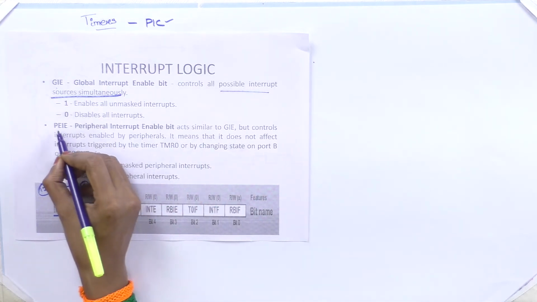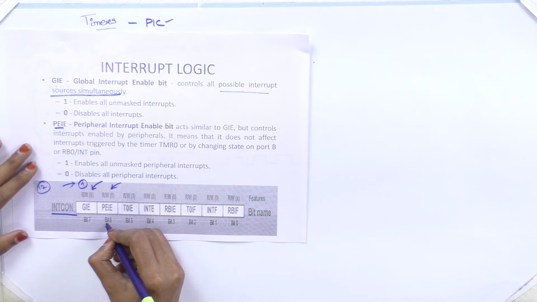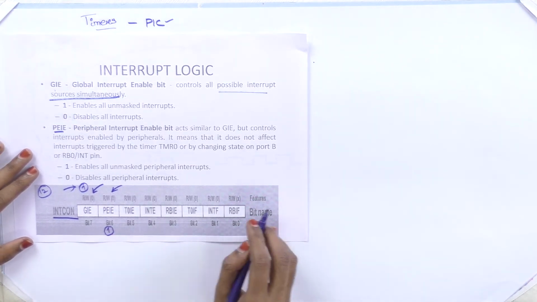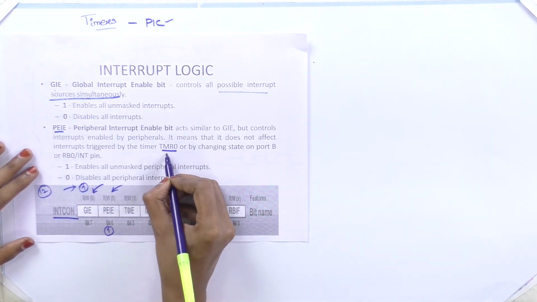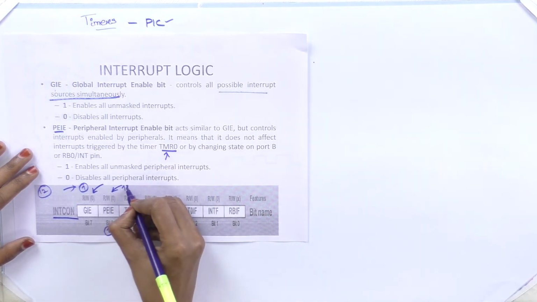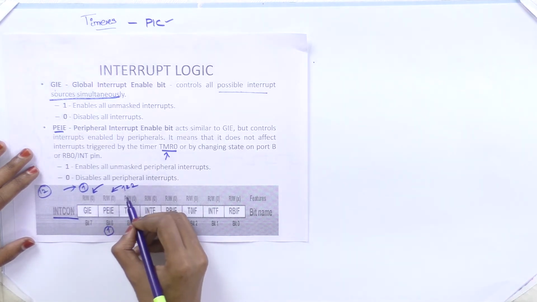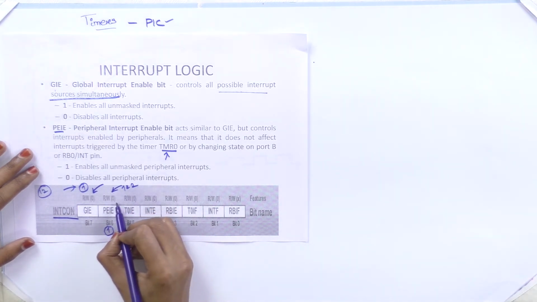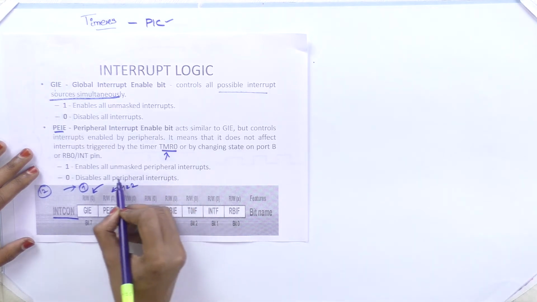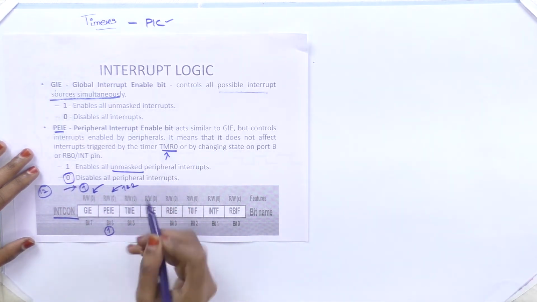This peripheral interrupt enable bit should be 1 to enable the peripheral interrupts. The Timer 0 interrupt does not fall under this category. Your Timer 1 and Timer 2 fall under PEIE. If this is 1, the peripheral interrupts are unmasked. If it is 0, all those peripheral interrupts are masked.